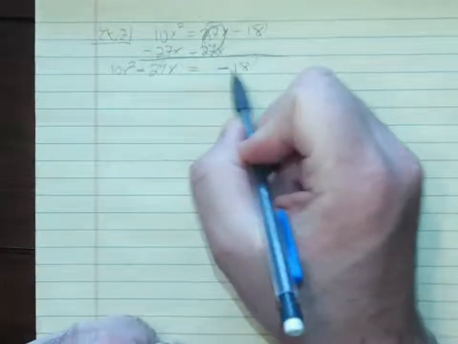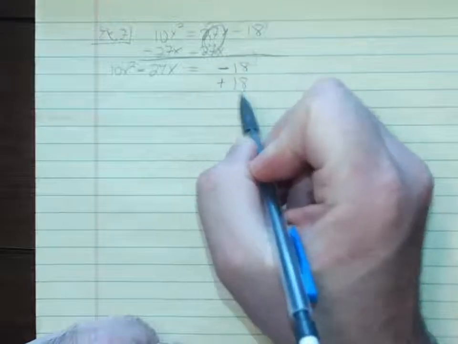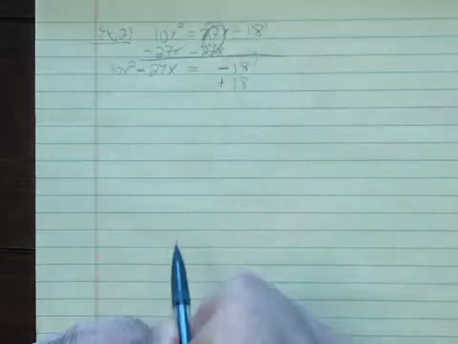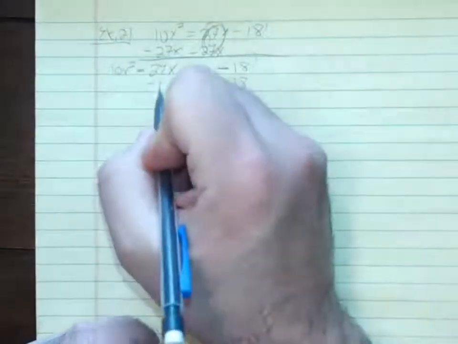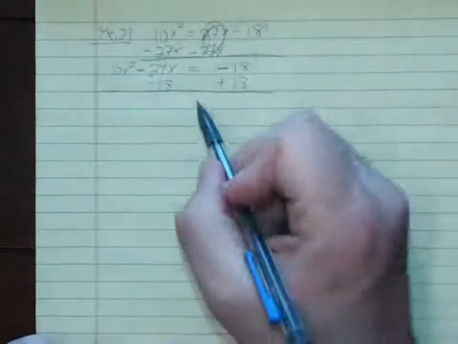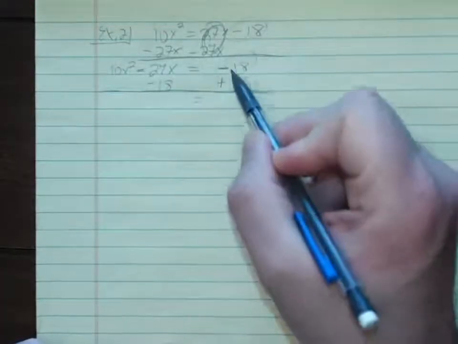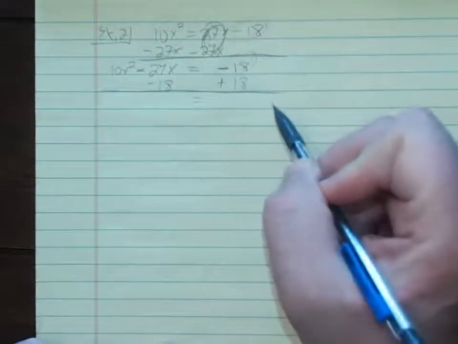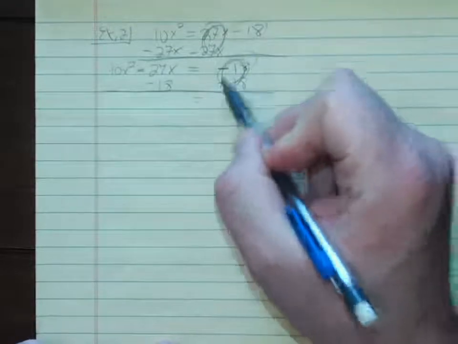I'm going to cancel negative 18 by adding 18, right? 18 positives and 18 negatives, they cancel out. The same thing goes on this side, because in order to keep things balanced, what you do on one side, you must do on the other. On the right side, we mentioned that 18 negatives and 18 positives cancel out. It gives me a big 0, right?